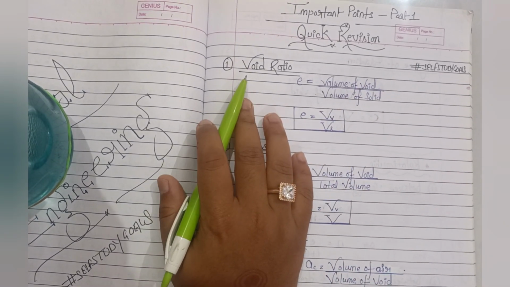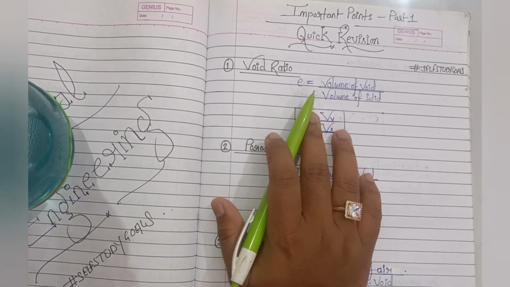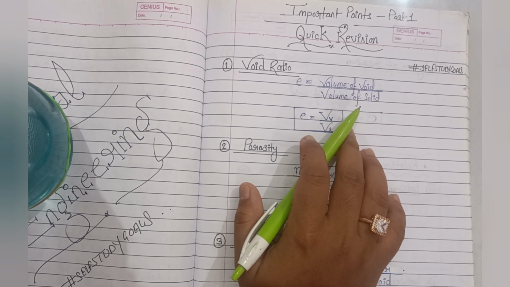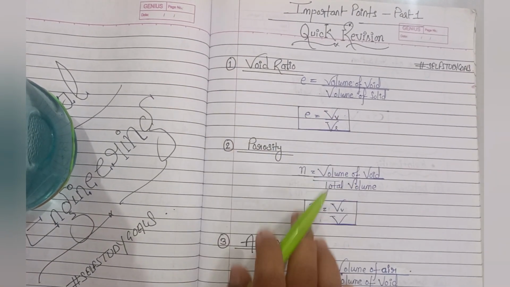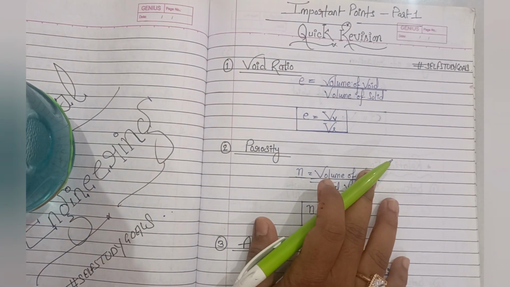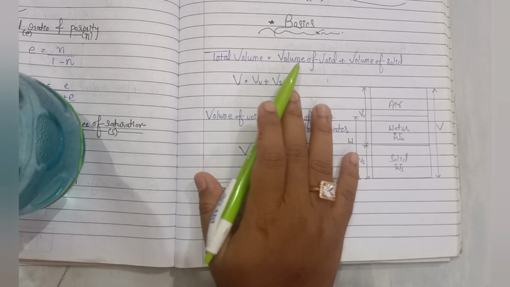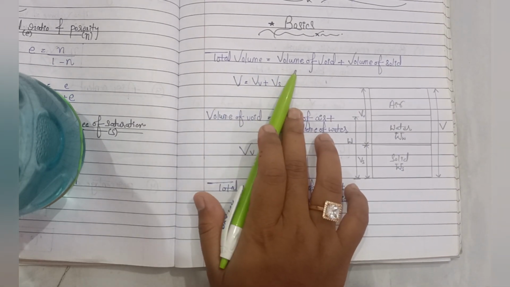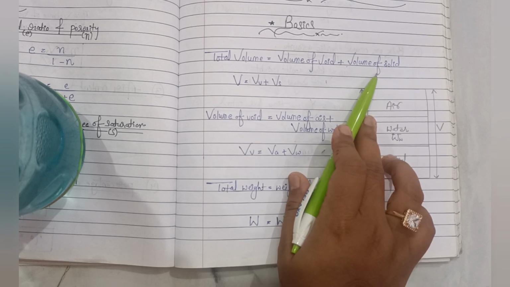So first topic is void ratio. What is void ratio? Void ratio is the ratio of volume of void to the volume of solid. Before understanding the void ratio, porosity, etc., we will first understand what is volume of void, volume of solid, etc. You can see the basics here. Total volume is equal to volume of void plus volume of solid.